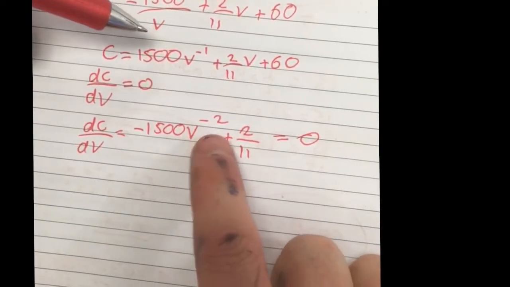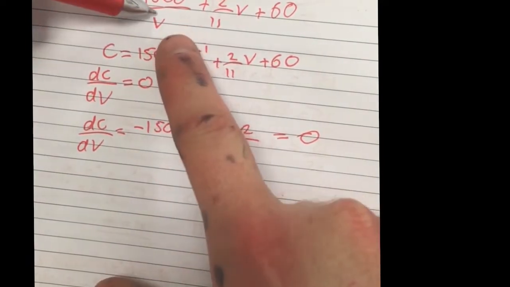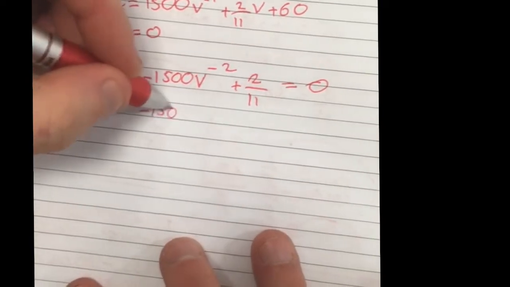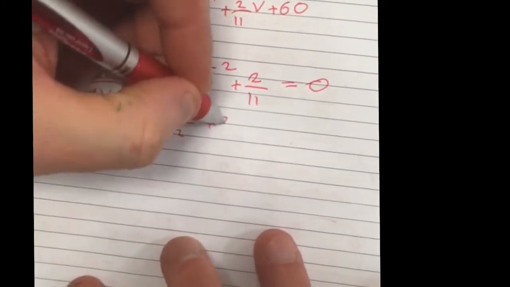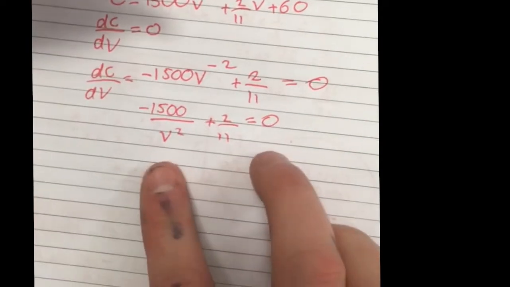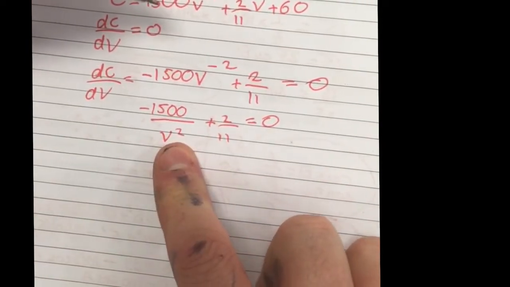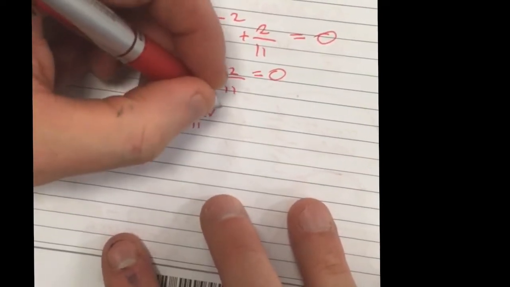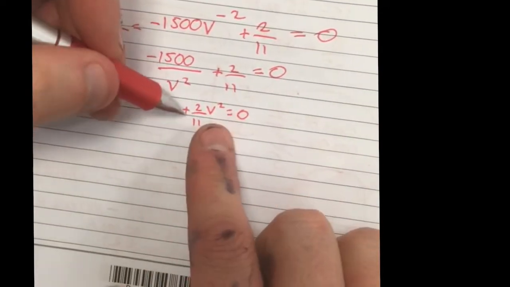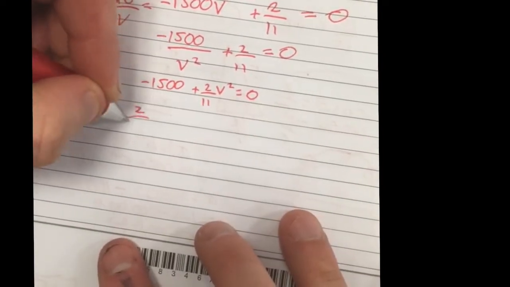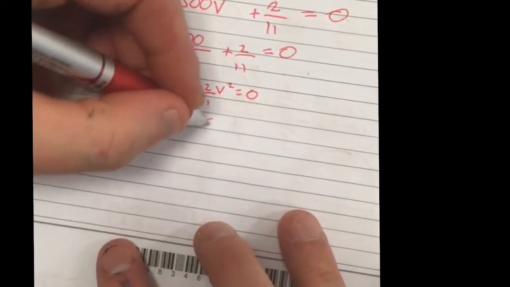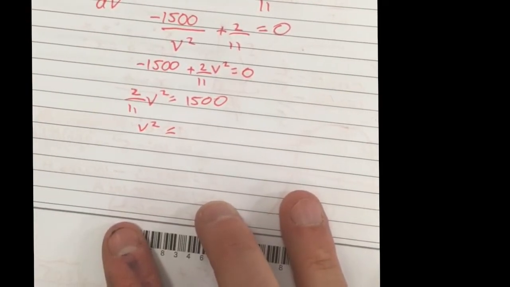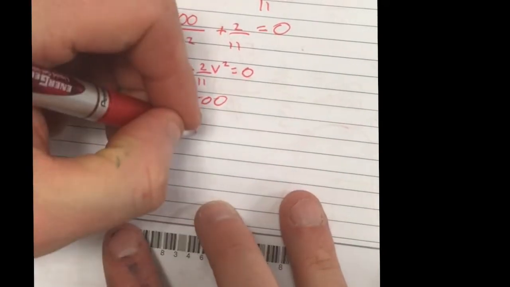Solving this looks horrible, but we can just put the v back on the bottom. Like we did here, bringing it up, we can do the same thing and bring it down. So minus 1,500 over v squared plus 2 over 11 equals 0. Times everything by v squared. Rearrange to get v equals. So we get v squared equals 8250.